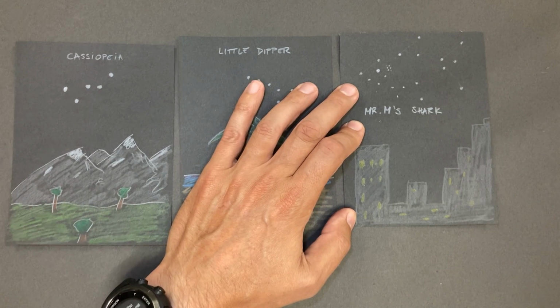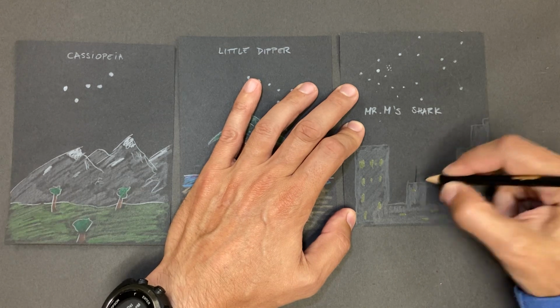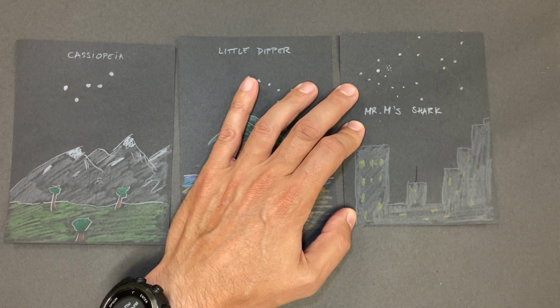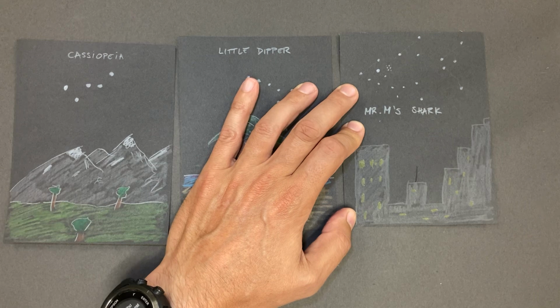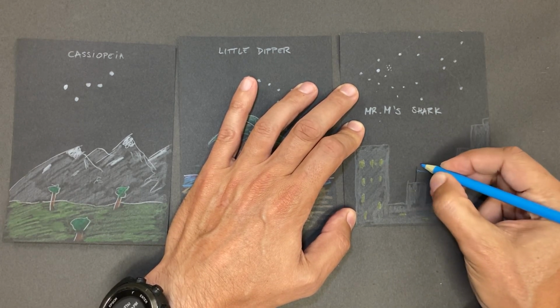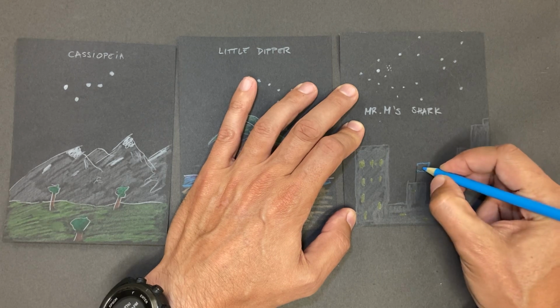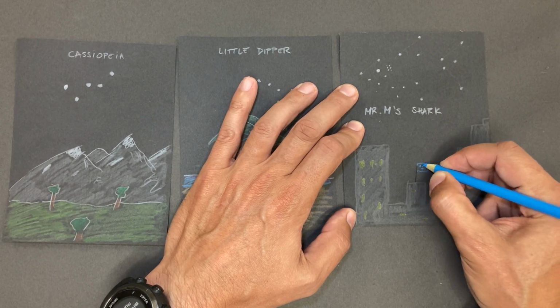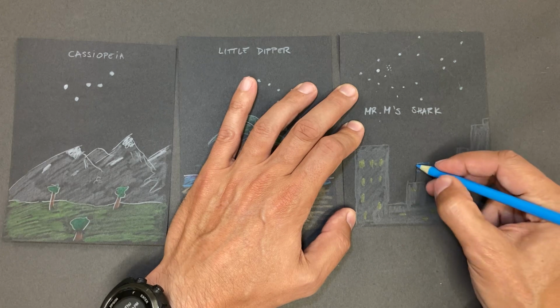I can maybe even add a little flagpole that sticks out here. Maybe one of my buildings has a West Maple flag with a paw print on it.